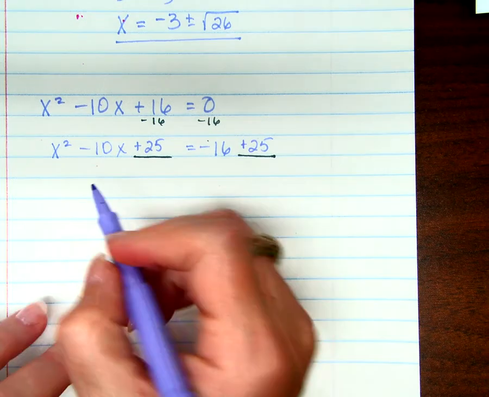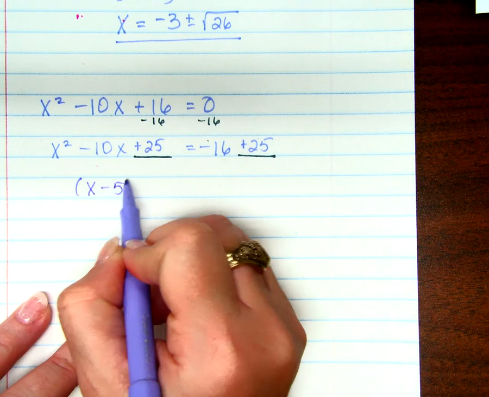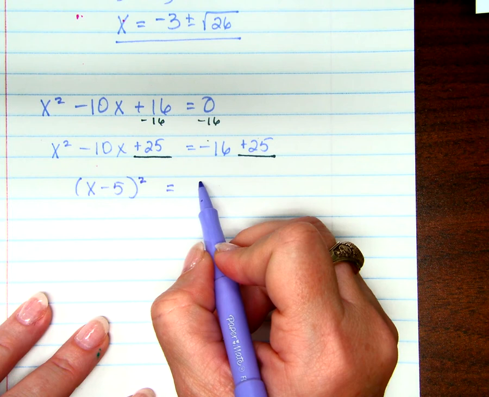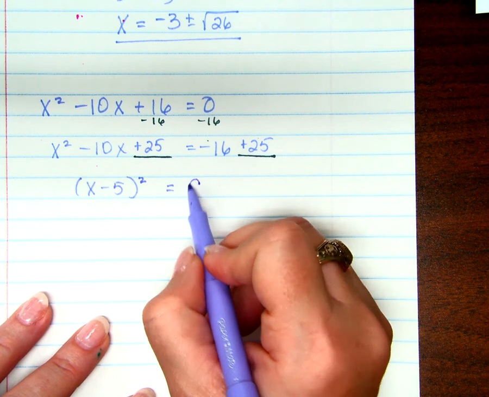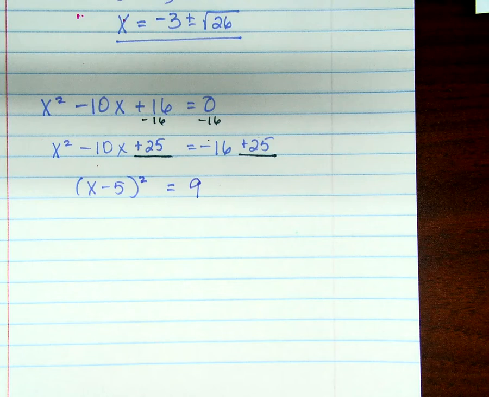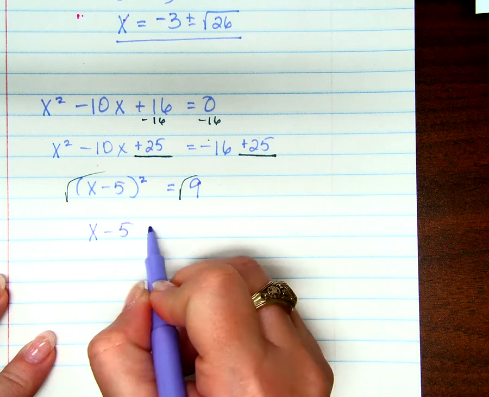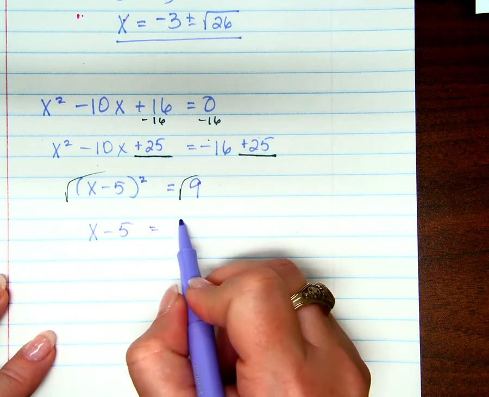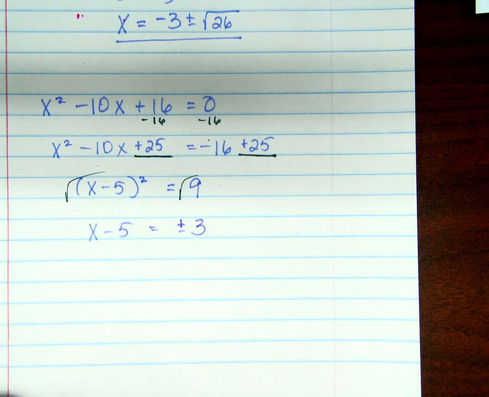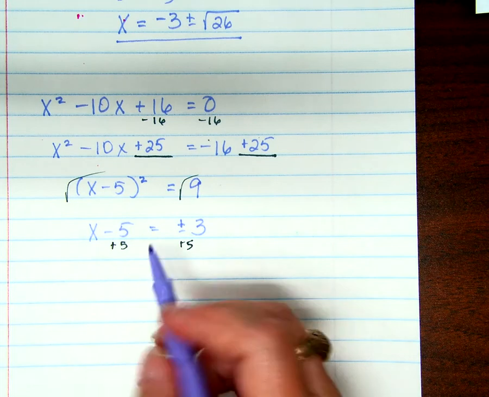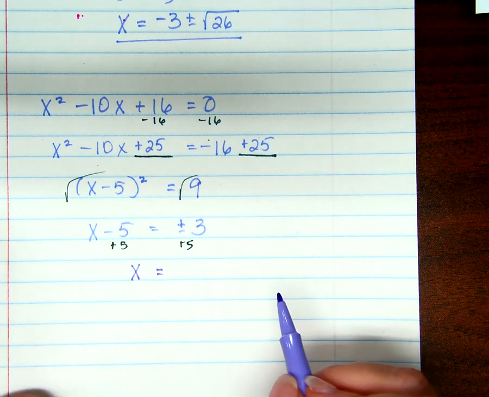Binomial. What is the binomial? X minus 5. Very good. Squared. Equals? 9. Yeah, 9. Okay, good. Now what? Square root both sides. X minus 5 equals? Plus or minus 3. Good. Now, be careful. What do you do to solve it? Add 5. X equals what?